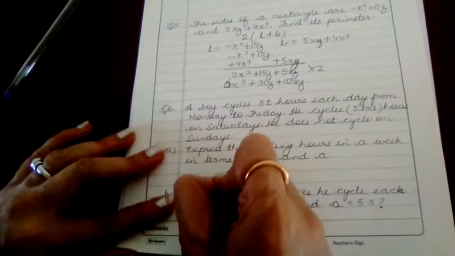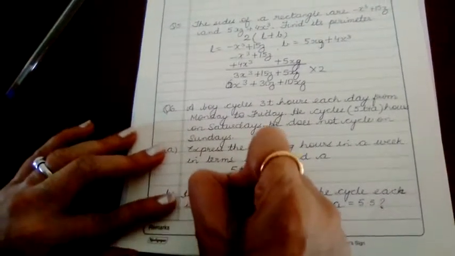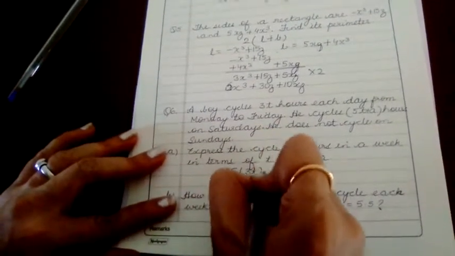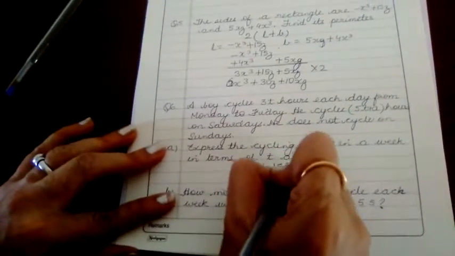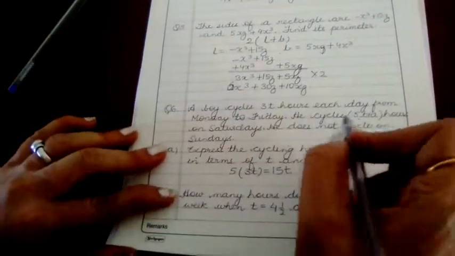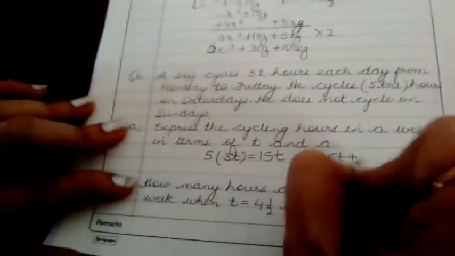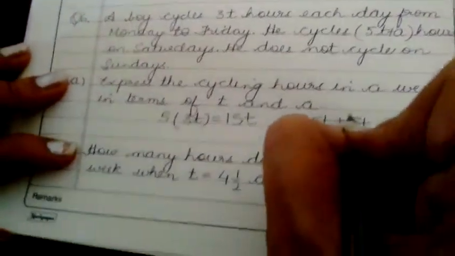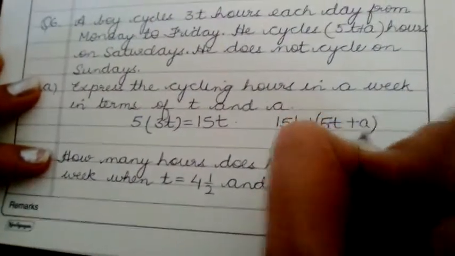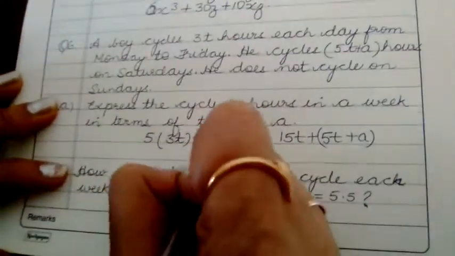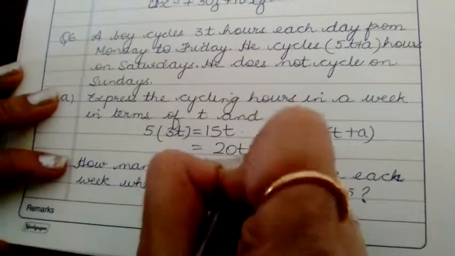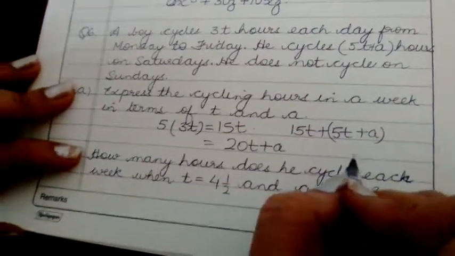So we multiply this 5 into 3t. We get 15t. And now for Saturday we add 15t plus 5t plus 8a, which is equal to 20t plus 8a for the week.